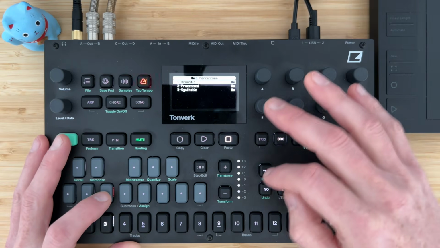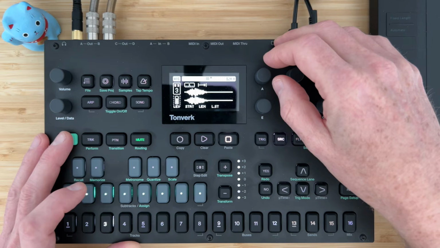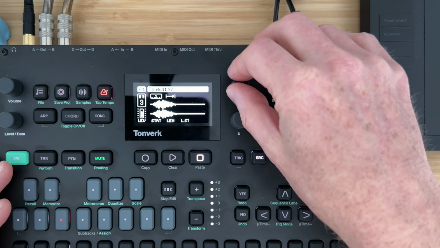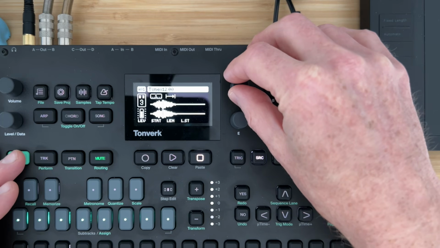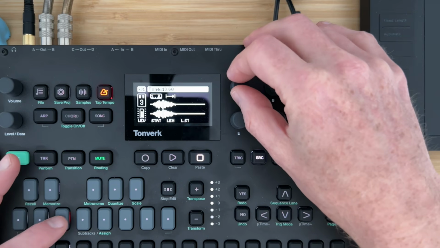Oh, what have we done there? Go back here, sorry. Oh, it's because I pressed the function. Okay, so I was trying to hold this and do the tuning. Okay, so we can tune in blocks, or we can just tune by semitones here.